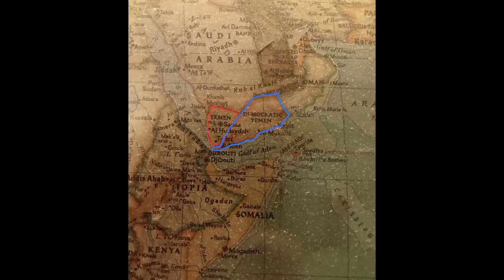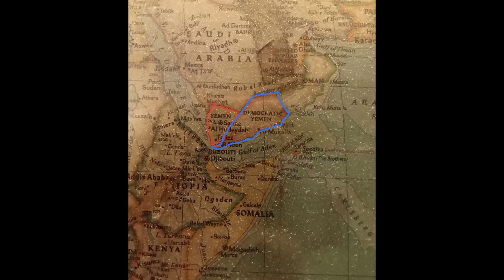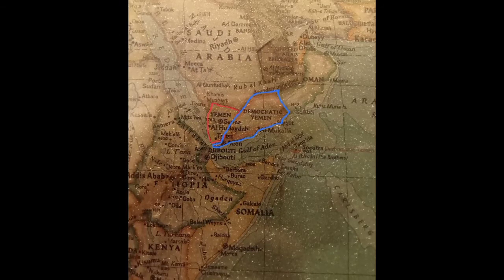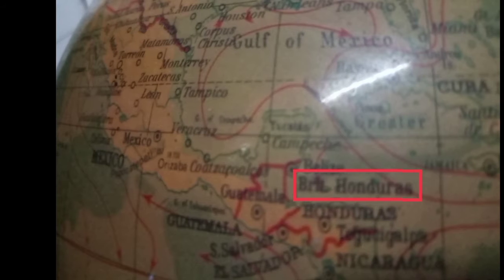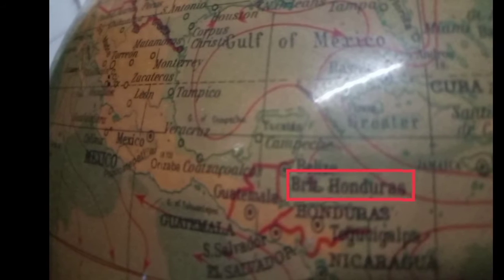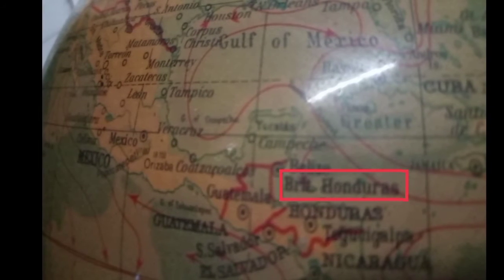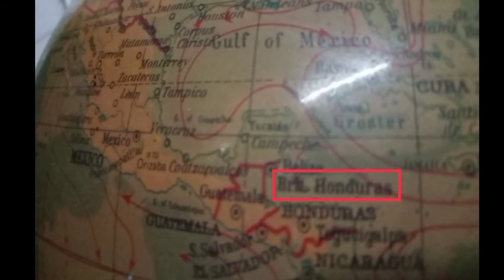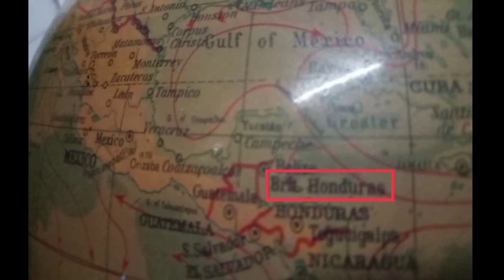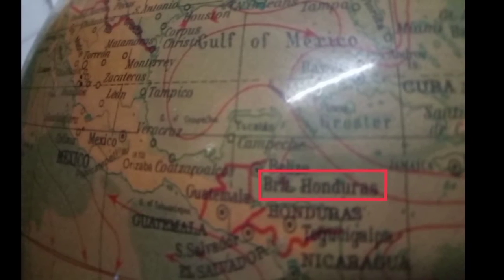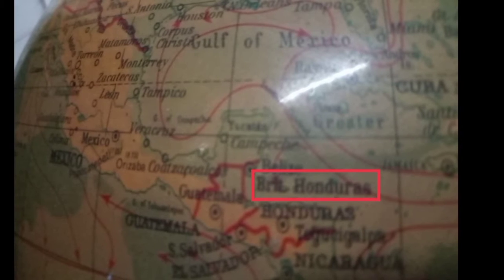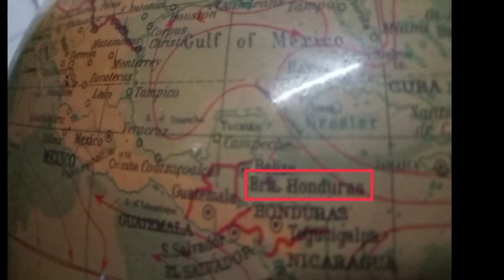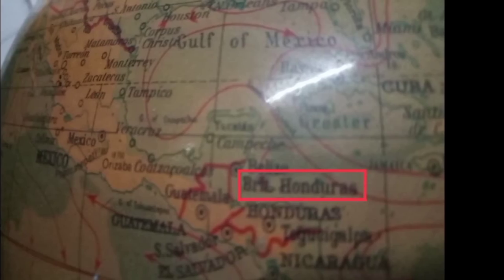But they were unified, and that could be seen in maps from 1990. Another important fact is that up to 76, you will see a state in Latin America known as British Honduras. But from 76, you will see it is called Belize.